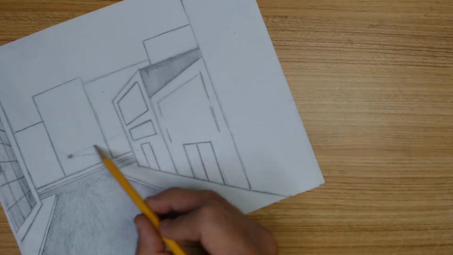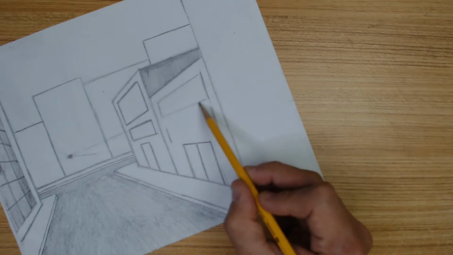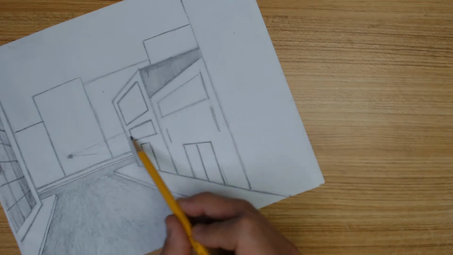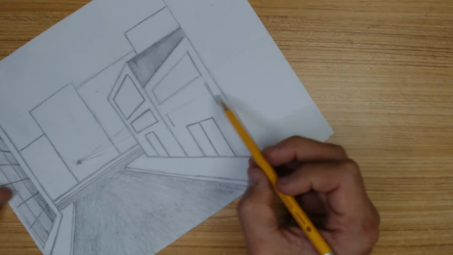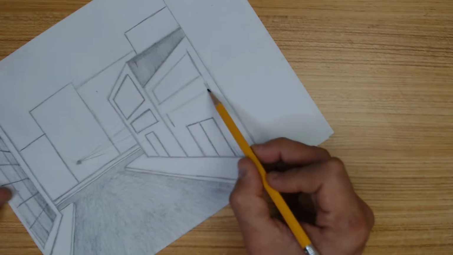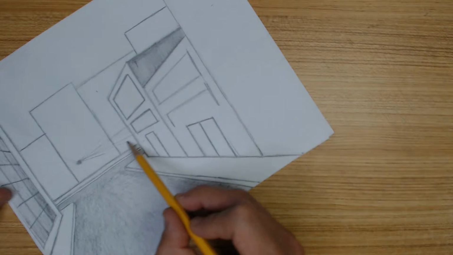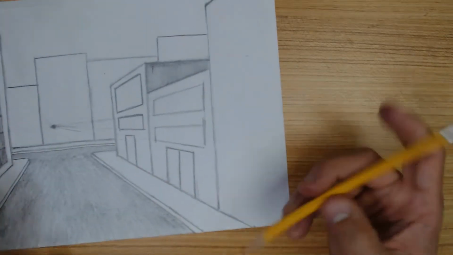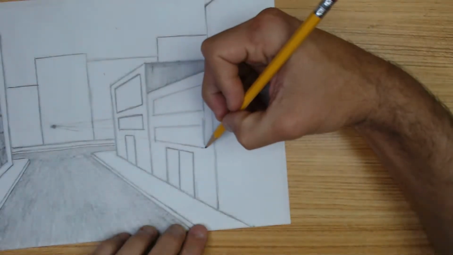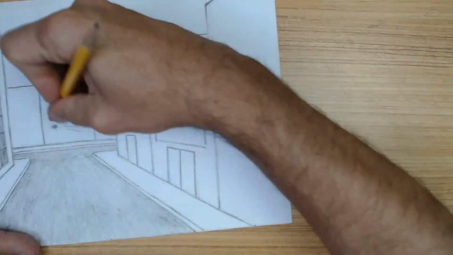Here to here. Here to here. And here to here. Okay, perfect.